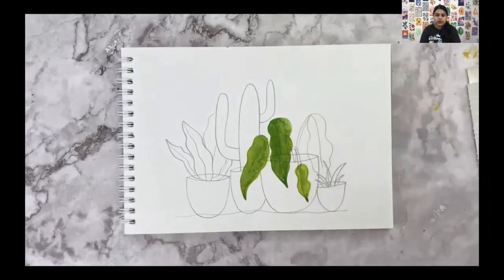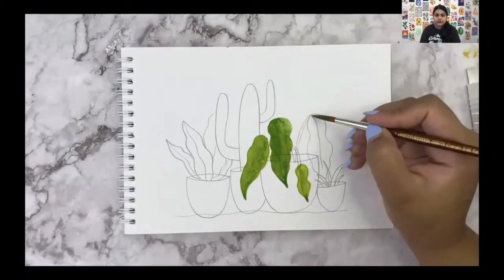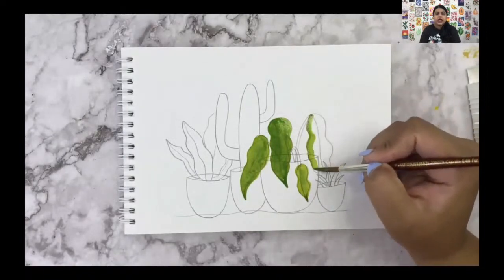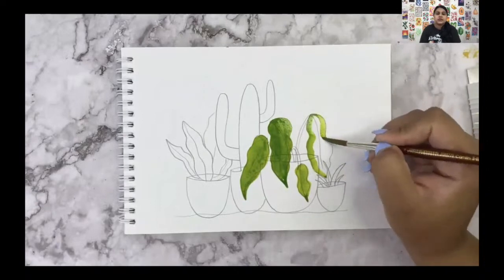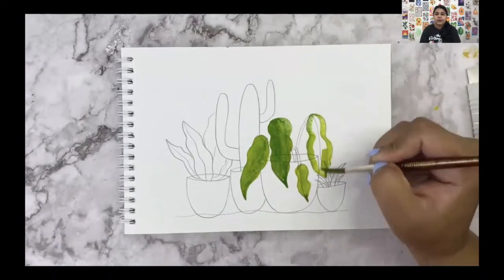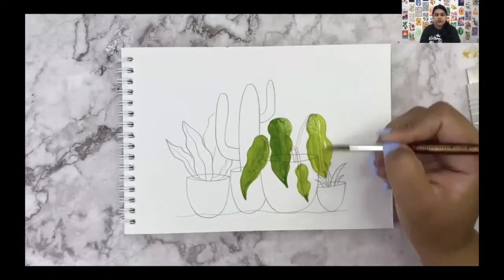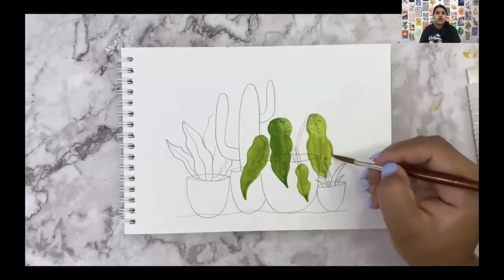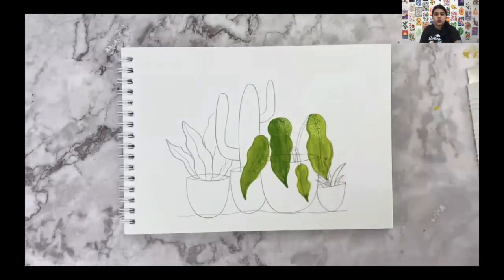Good job, everybody. Really well done. Perfect. Now, don't worry if you have any overlapping happening. It's completely all right if there is some overlapping. No issues whatsoever. Good job, everybody. You're doing so well. Excellent work. Amazing work, everybody.